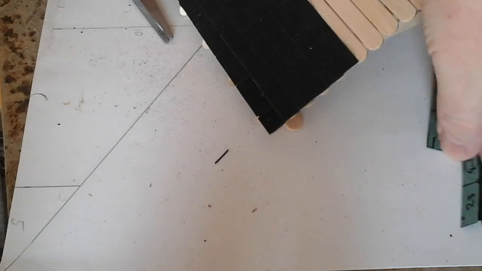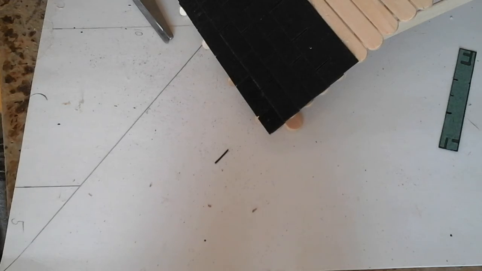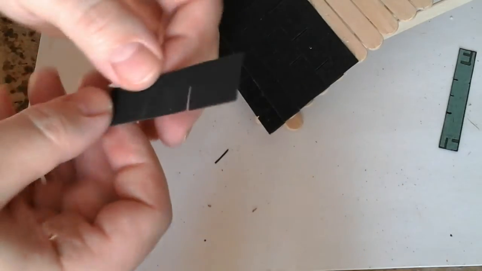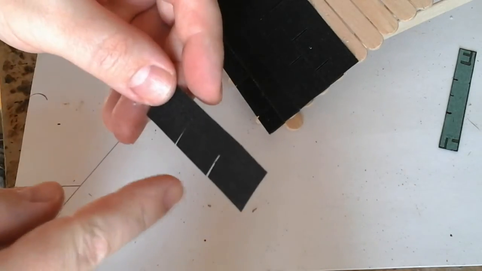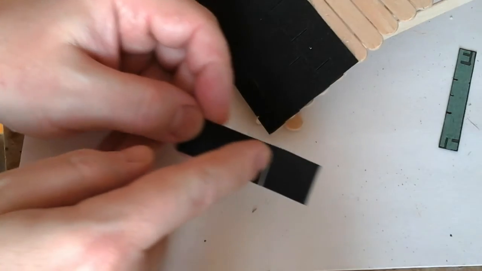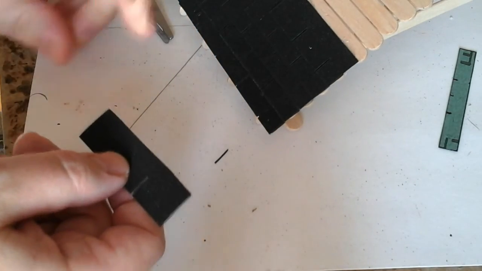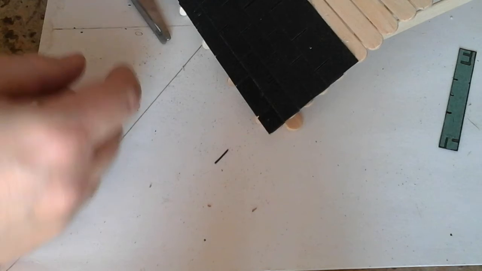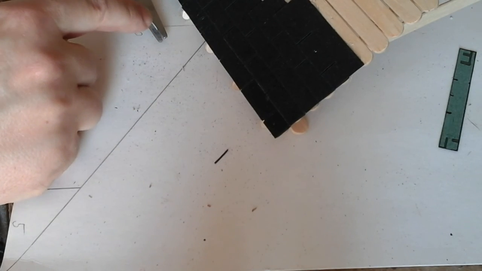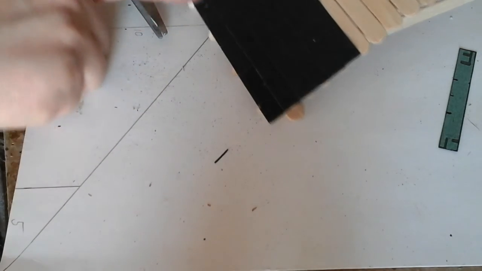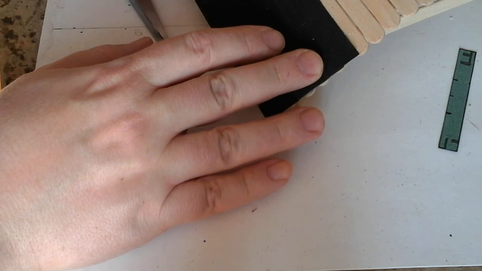So you might as well start by cutting not half of the whole shingle, but only half of the third tab. So here I cannot continue because here I need the next shingle to be under it.